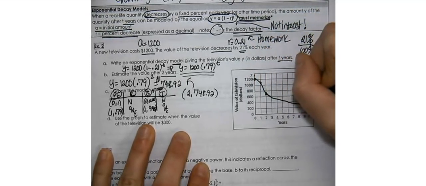All right. It looks like it's going to be decreasing like so, right around here.